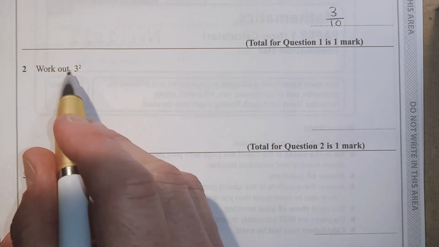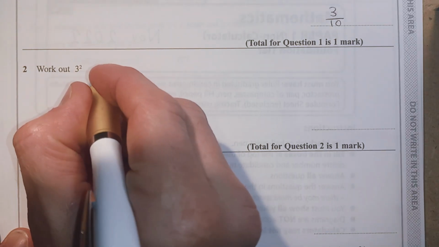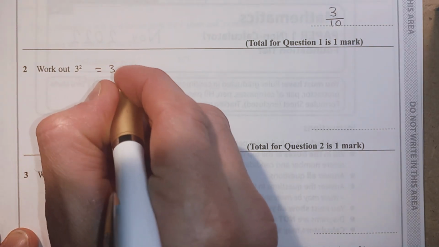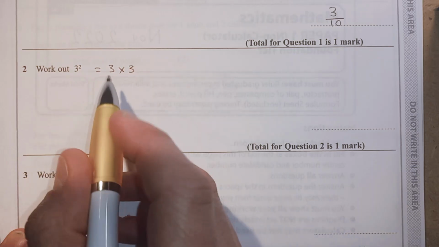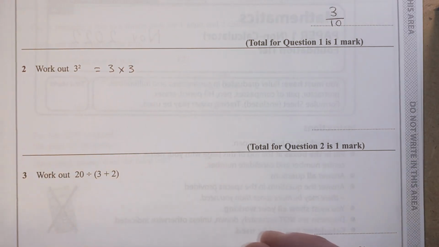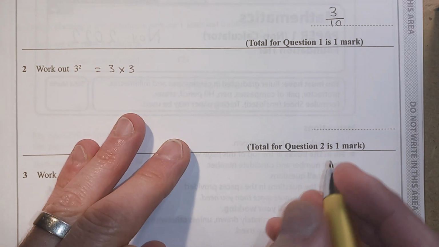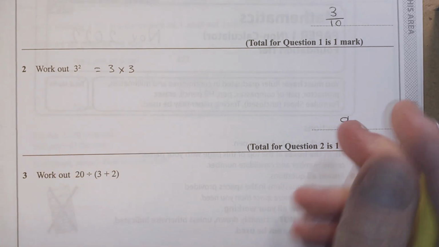Question 2, 3 squared, so that means 3 times itself. So 3 times 3, so we've got 3, 6, 9.